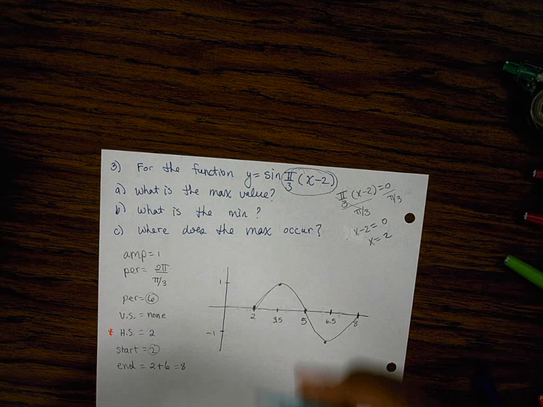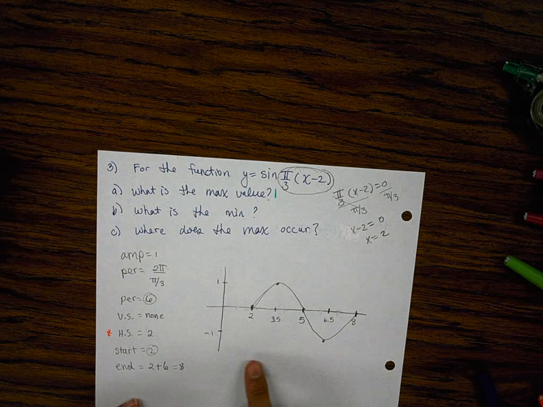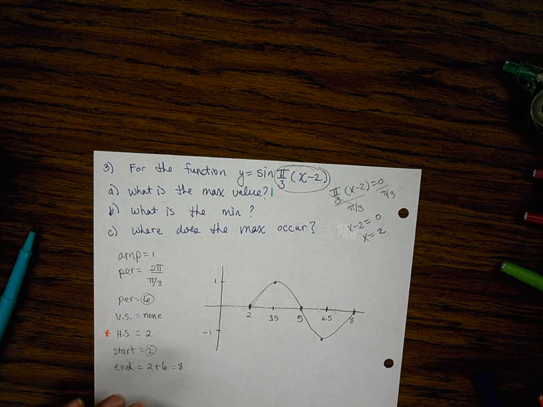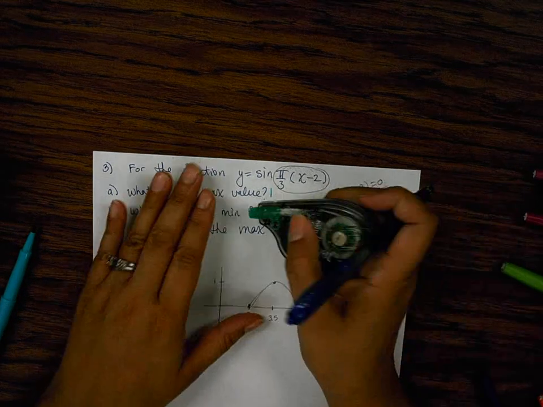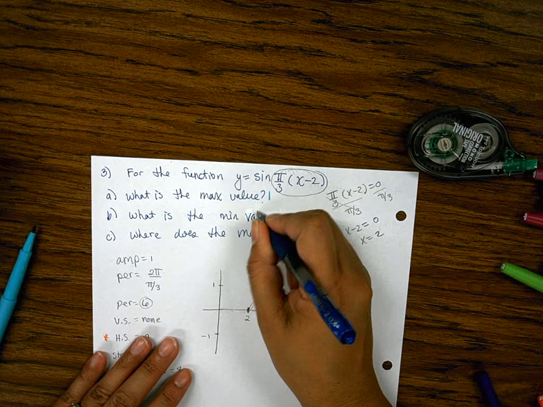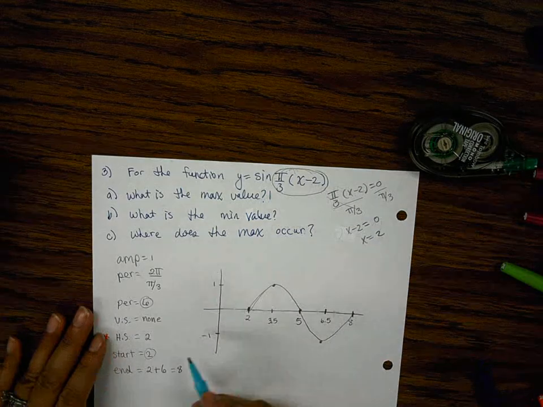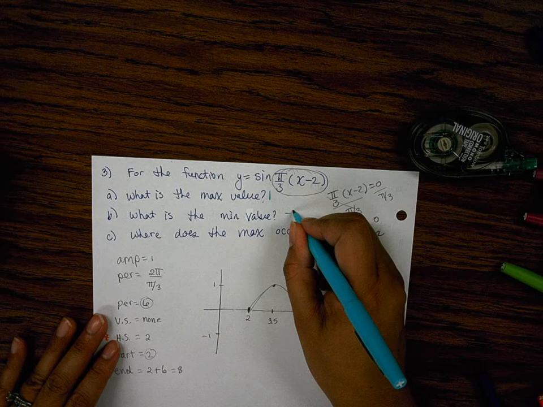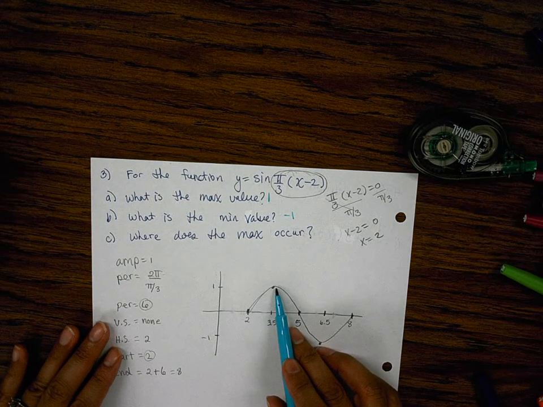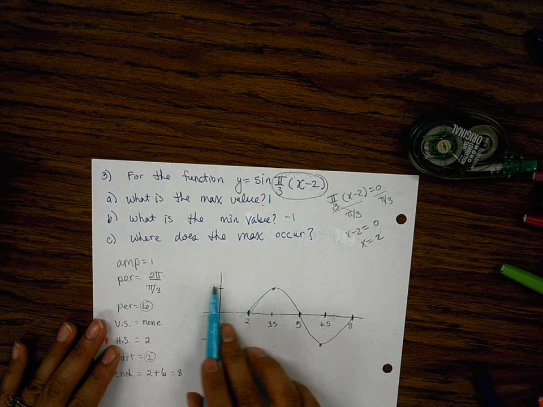It looks like I didn't graph any cosine, so I'll have to do one of those with you in class. What is the maximum value? How high does the graph go? It is a 1. What is the minimum value? The minimum value is negative 1.